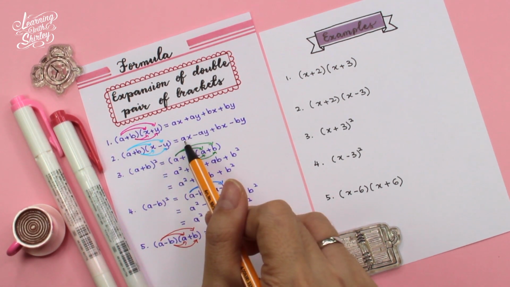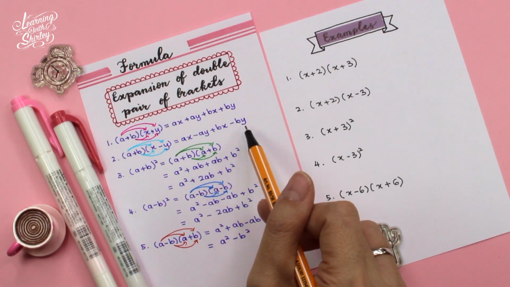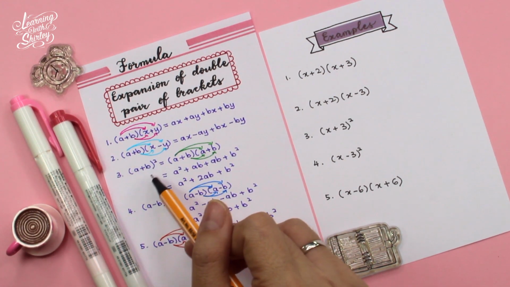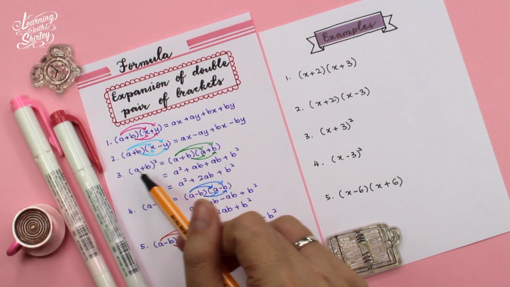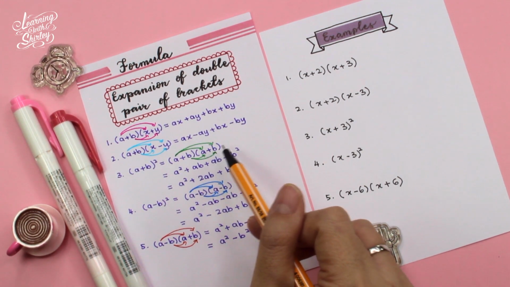So we get ax minus ay plus bx minus by. And number 3, a plus b in bracket whole thing squared. So a plus b in bracket whole thing squared means that a plus b times a plus b.